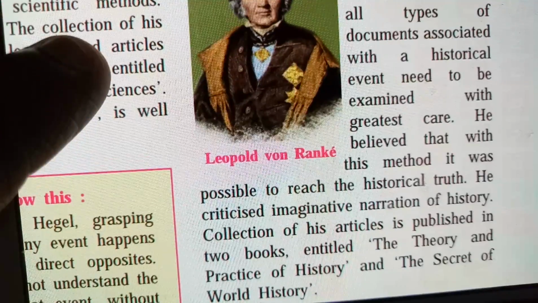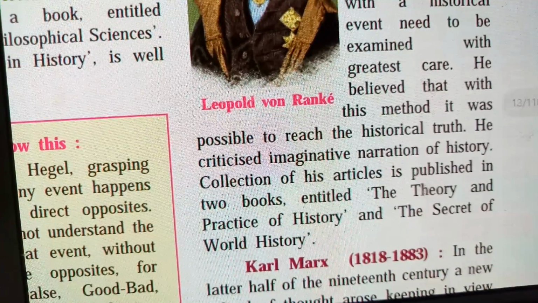A collection of his articles is published in two books. So Leopold von Ranke has written two books entitled The History and Practice of History, and the second is The Secret of World History.